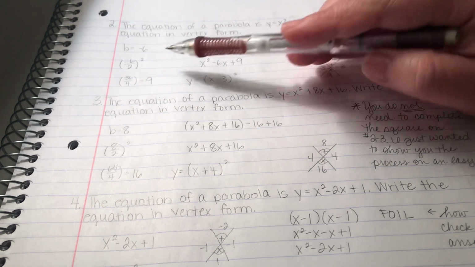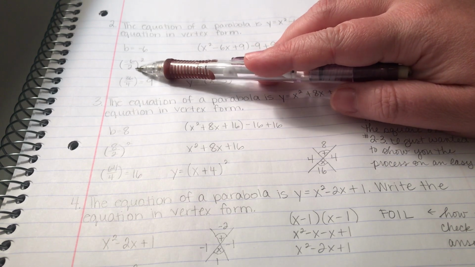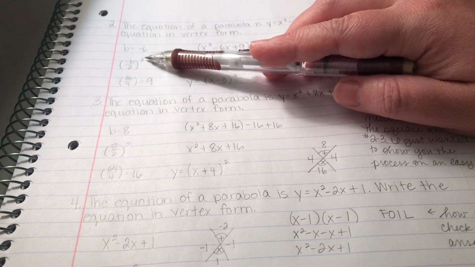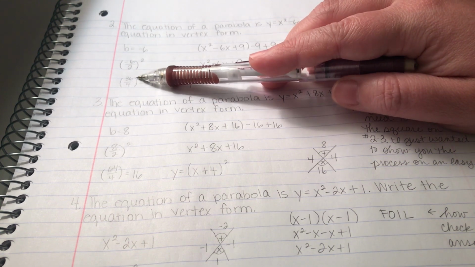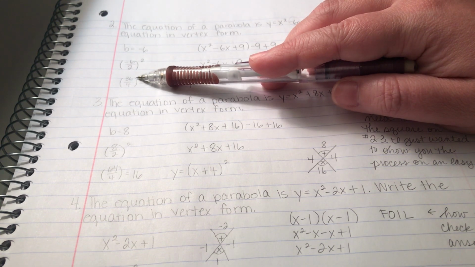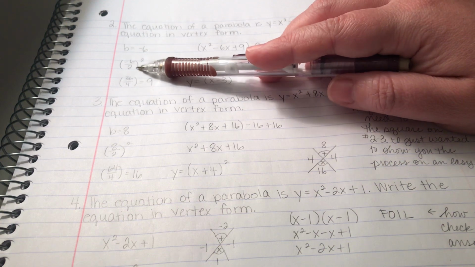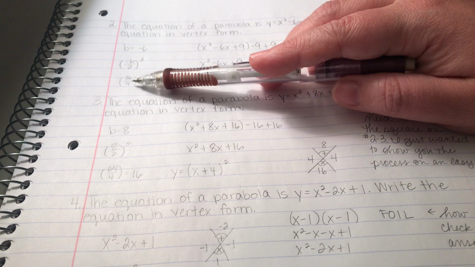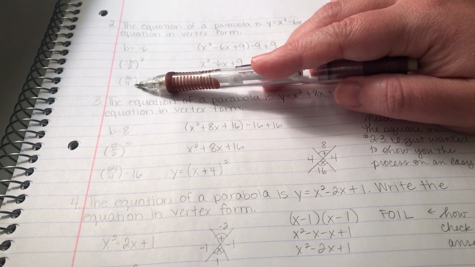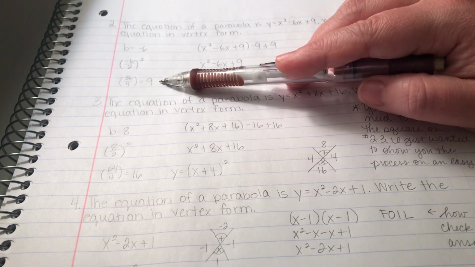Then our formula is our b divided by 2 squared. So remember that squared applies to both. So negative 6 squared is positive 36. 2 negatives multiplied together make a positive. And then 2 squared is 4. So now it just becomes an easy division problem. So 36 divided by 4 is 9.